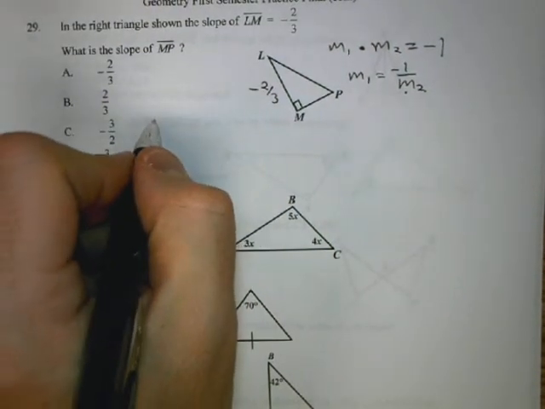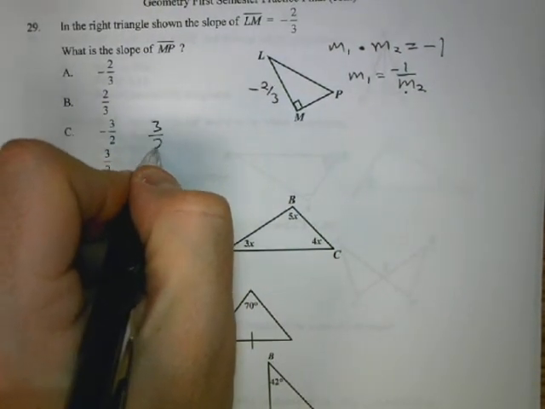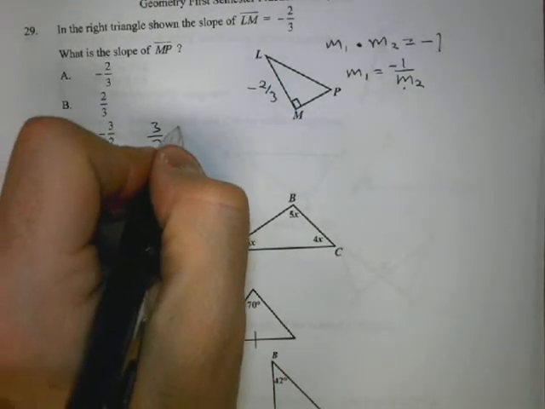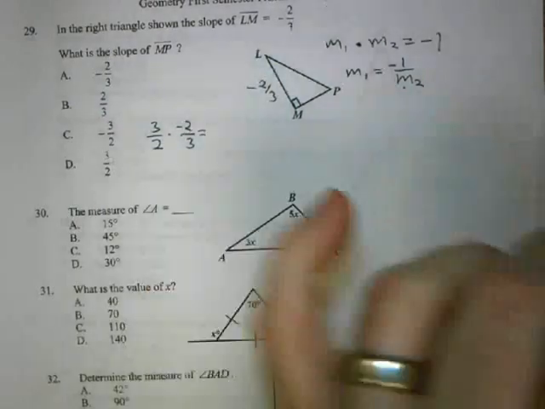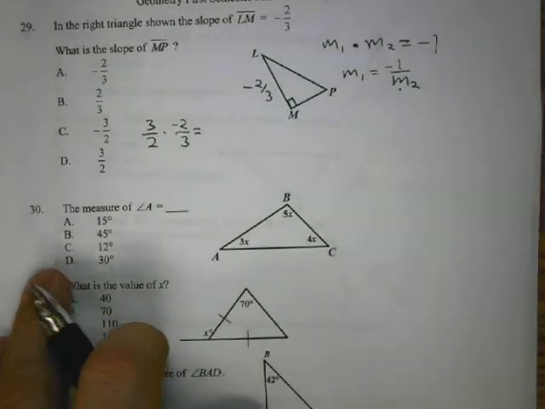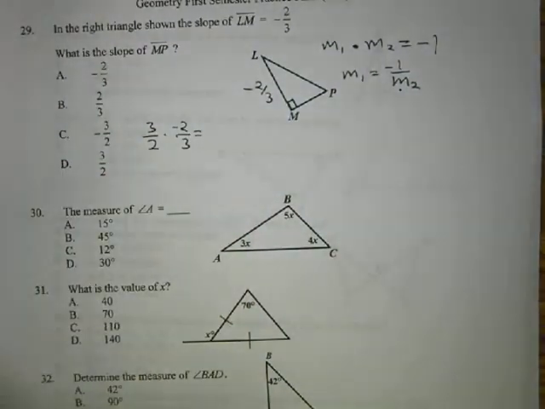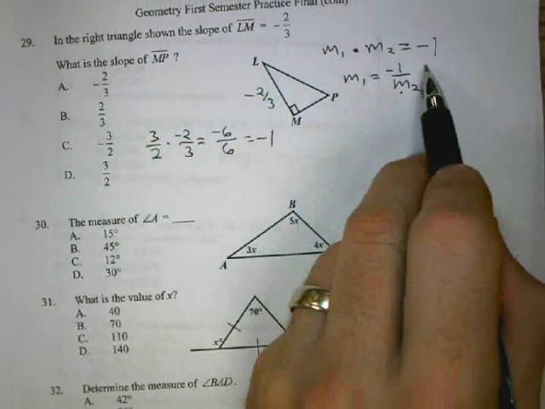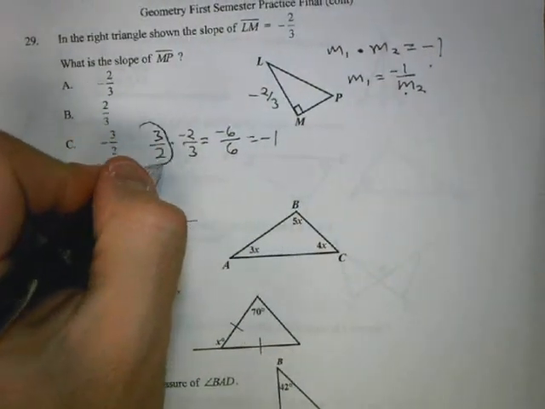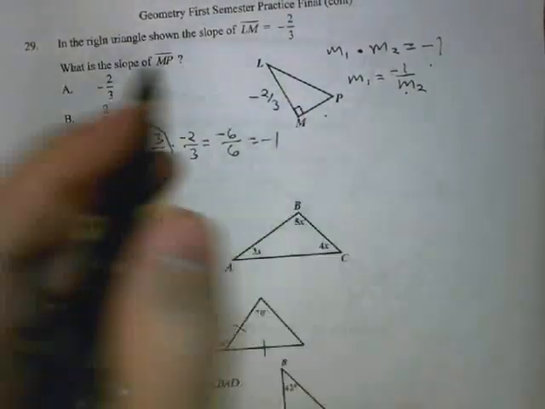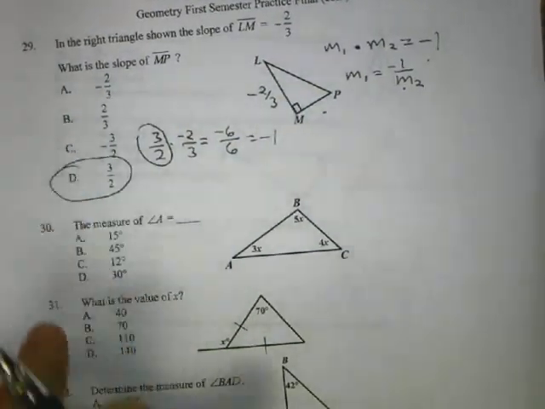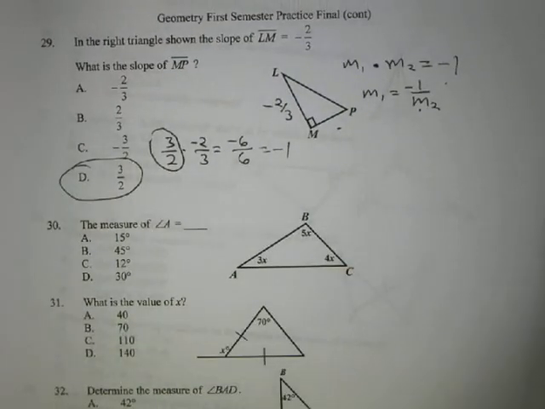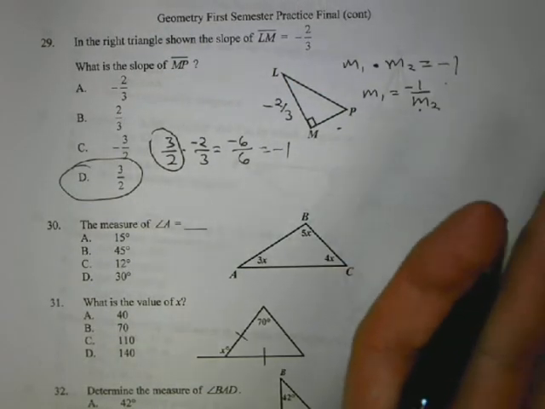So I'm going to take that idea, -2/3. If I changed the sign and took the reciprocal, it would be 3 over 2. Now, let's check to make sure. 3 over 2 times negative 2/3. If that works for the perpendicular lines, it needs to equal negative 1. When I multiply fractions, I multiply across. Negative 6 over 6 gives me negative 1. It fits our rule, so that means the slope of our perpendicular line, MP, is 3 over 2, or answer D.